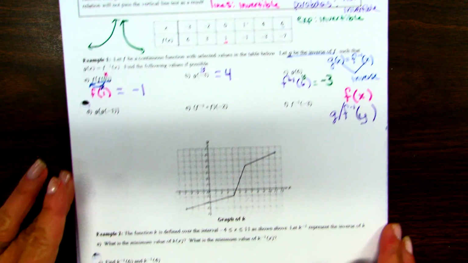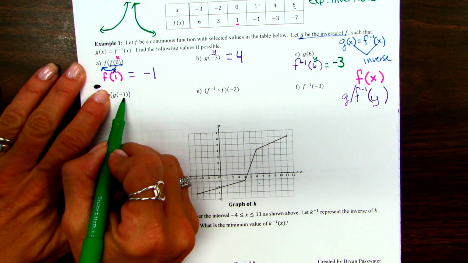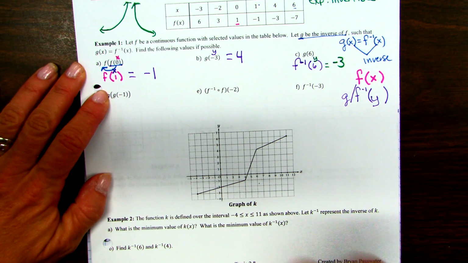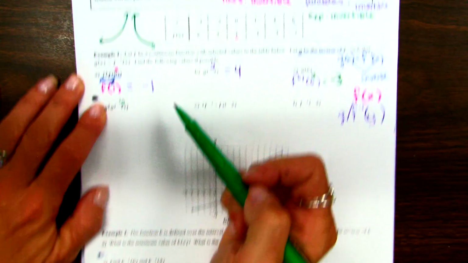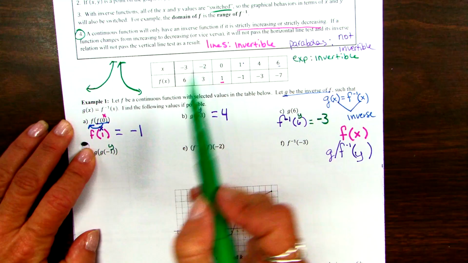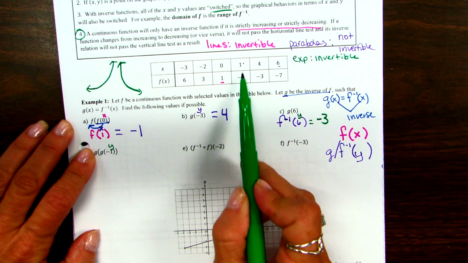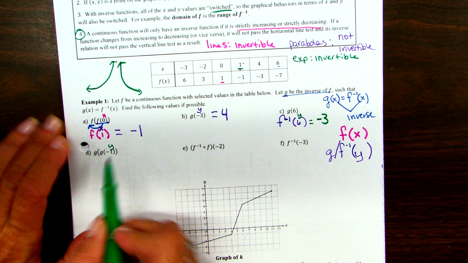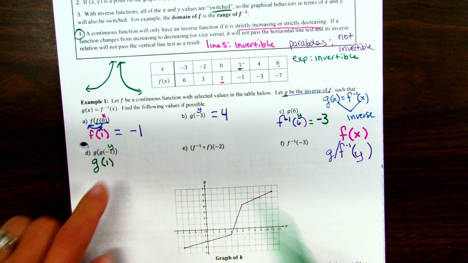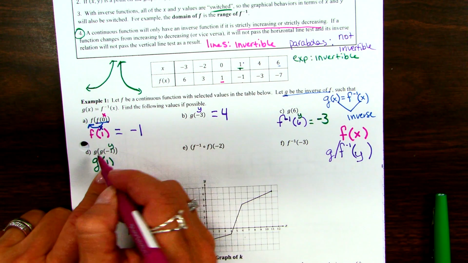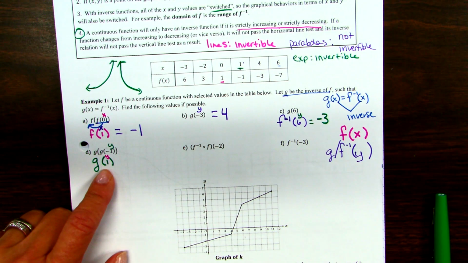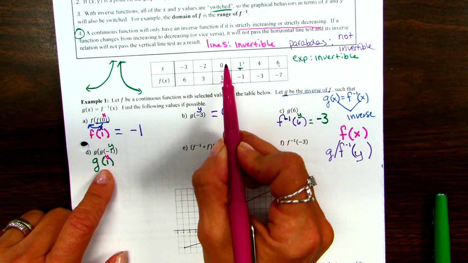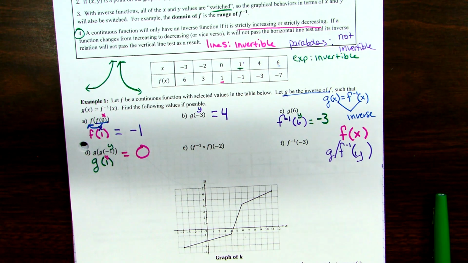Doing okay? g of -1. -1, x or y? Tell me. Y. It's that easy. Is it x or y? Go find it. Y is -1, x is 1. 1 is x or y? It's y. Y is 1, x is 0. Are we seeing it? Some people were confused. Some people are like, this is so easy, I can do this in my sleep. And some people were still confused.